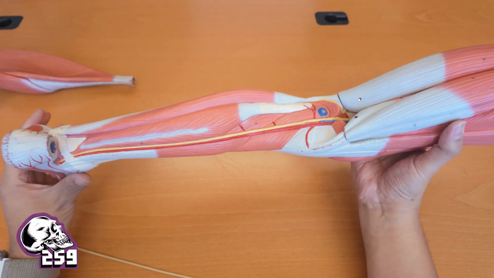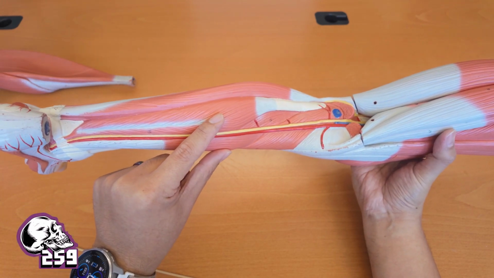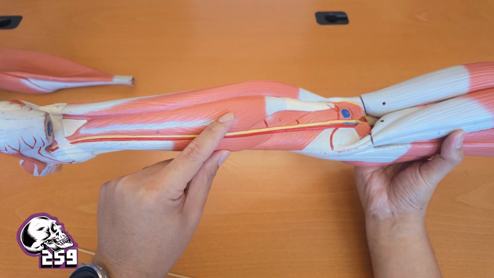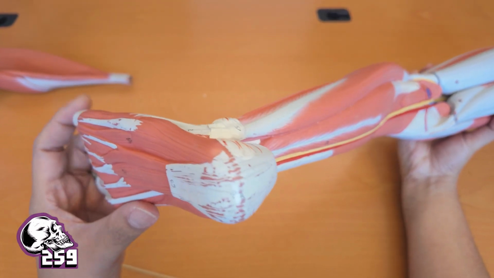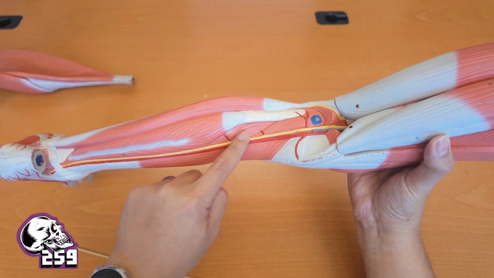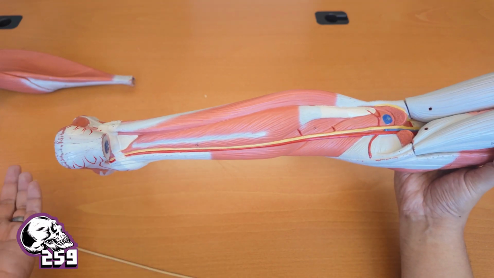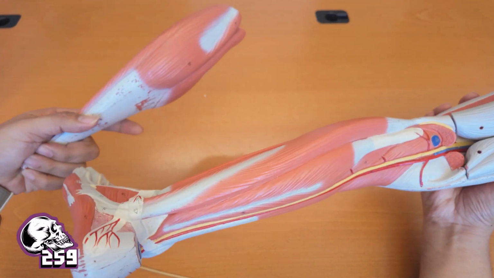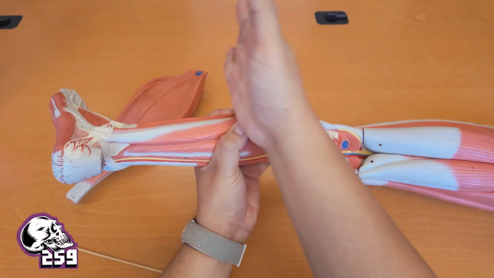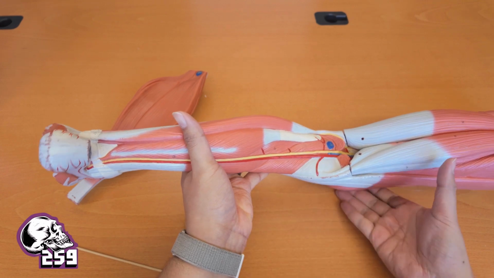All right, so let's talk about actions and functions really quick. The flexors are pretty obvious, right? It's in their name. Flexor hallucis is going to flex the big toe. The flexor digitorum is going to flex the other toes or the other digits. What about the tibialis posterior? The tibialis posterior, because of where it's at, is going to act pretty much like the gastrocnemius and the soleus. So what do these do? These are going to cause plantar flexion, right? So same thing with the tibialis posterior.